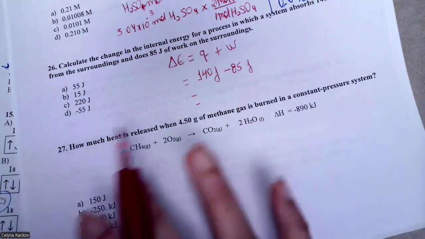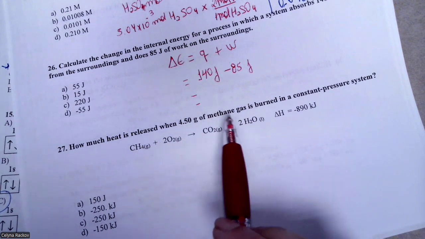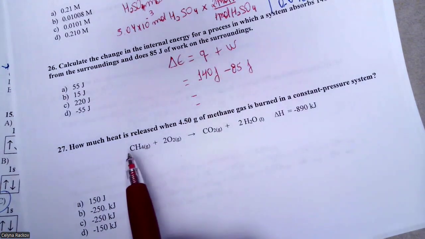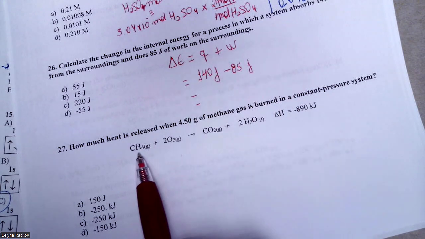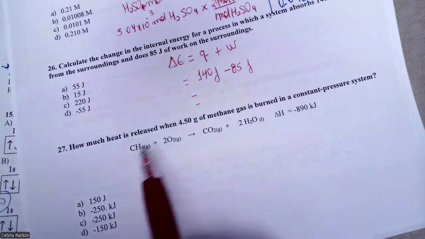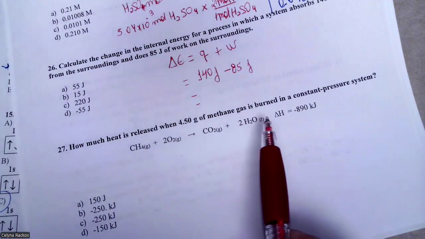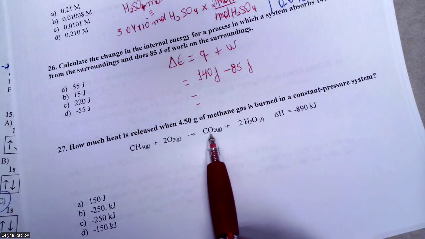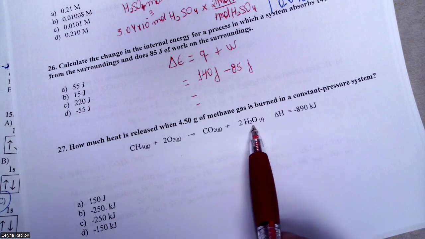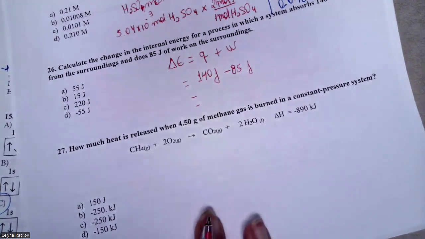Every time you have a chemical reaction, you need to check if the reaction is balanced. One carbon, okay. 4 hydrogens, 2 times 2, 4 hydrogens, okay. Then oxygen, 2 times 2, 4 oxygens. We have 2 here, plus 2. So yes, this reaction is balanced, right?